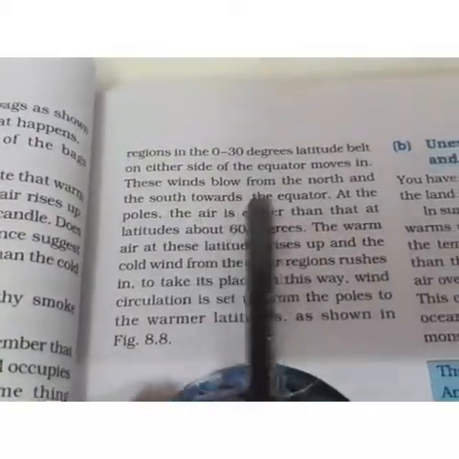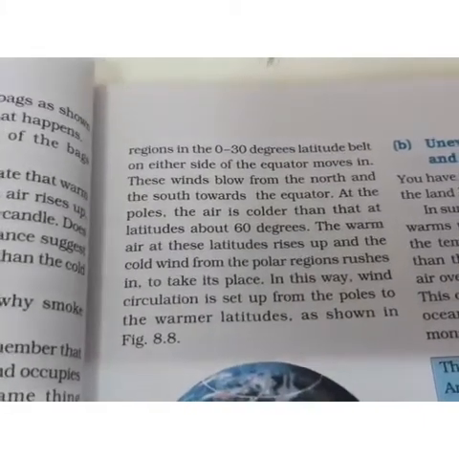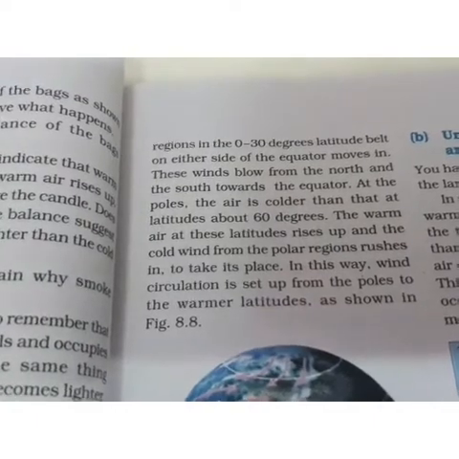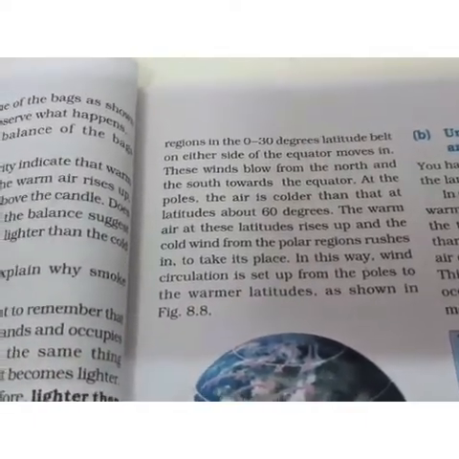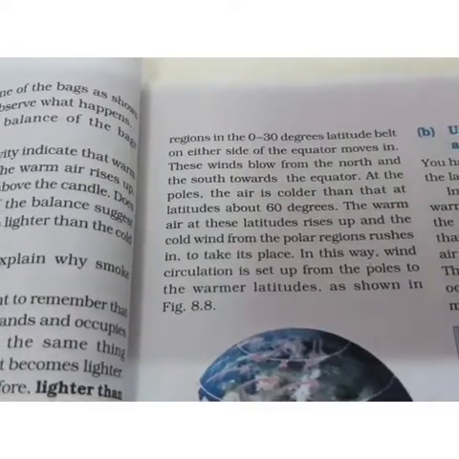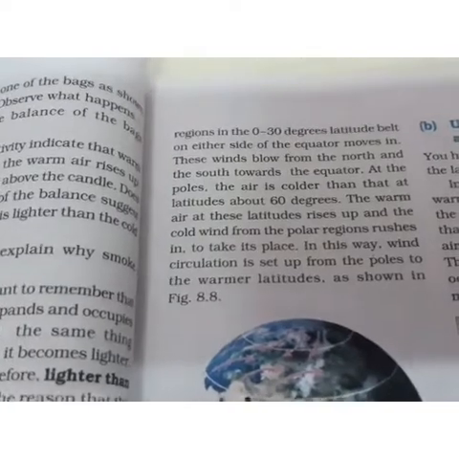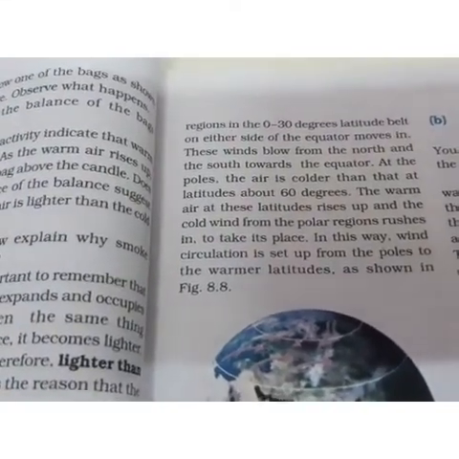The winds blow from north and south towards the equator. Here the winds from both sides of the equator, that means from the northern hemisphere and the southern hemisphere, move towards the equator, because the winds on the north side and the south side are very cold, so the cold air from those sides moves towards the hotter place, that is the equator.